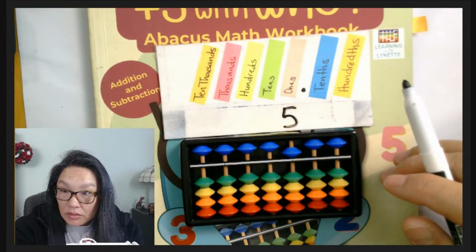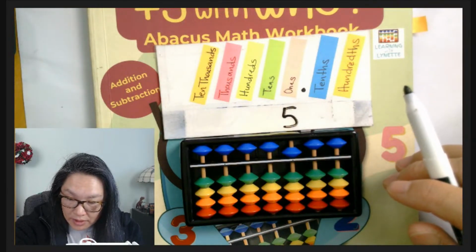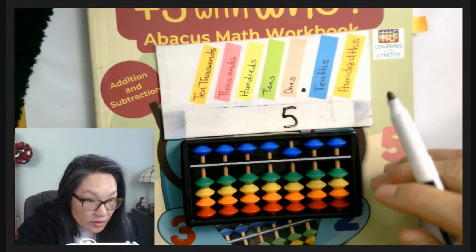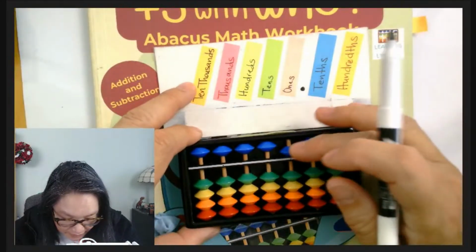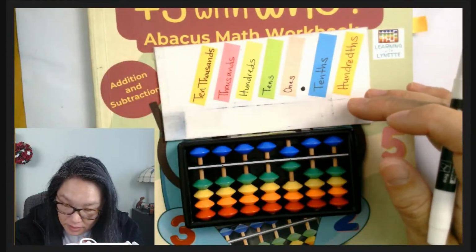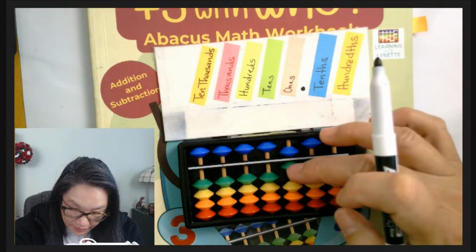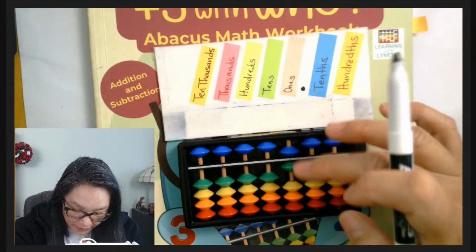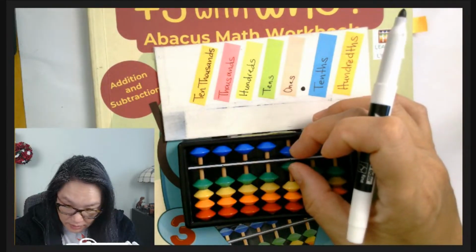Okay? So, this is 5. Does that make sense? So what's 6? Well, if we look at it, this is 5, and that's 6. Does that make sense? Because this has a value of 5, and then there's one bead. Because there's 5, and then there's 6. So together, they make 6.